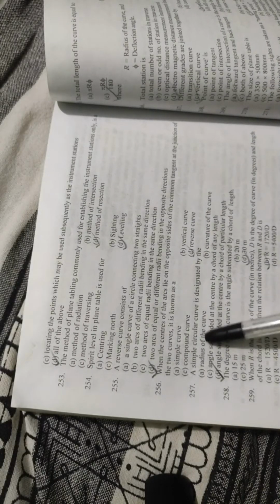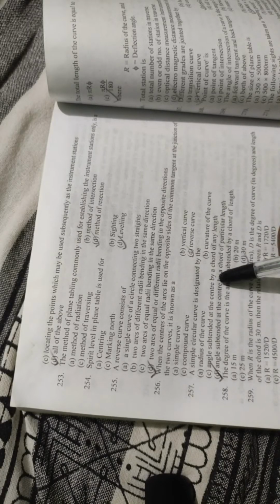A simple circular curve is designed by the radius of curvature of the curve, and the angles subtended at the center by a chord of any length, or by a chord of particular length.